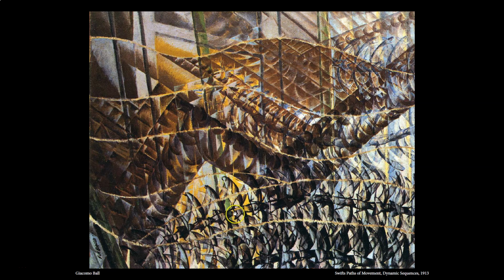Here's another Giacomo Balla, Swift Passive Movement Dynamic Sequence. So here you can see the birds in motion. This was done in 1913, so not too long after we had photography come into existence and we could finally capture things in motion and see what they look like stitched together. Animation was in its infancy at this point.